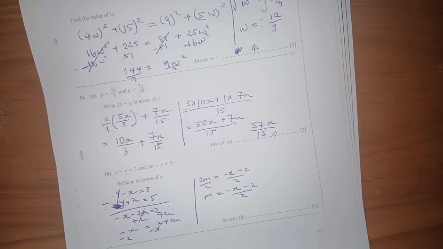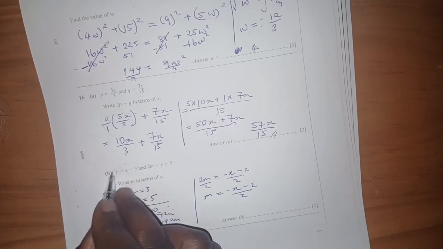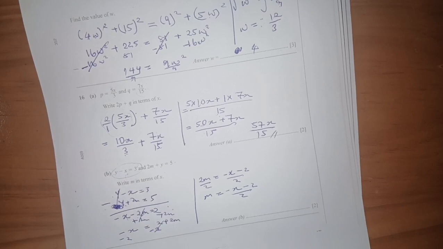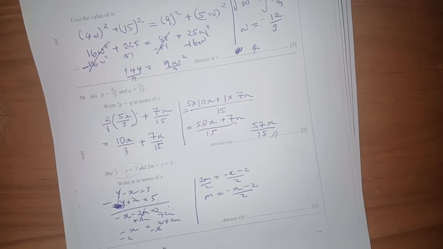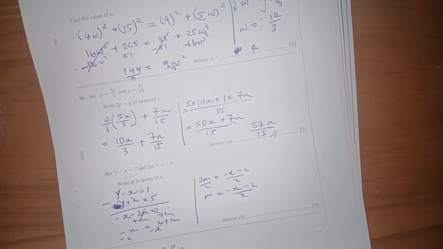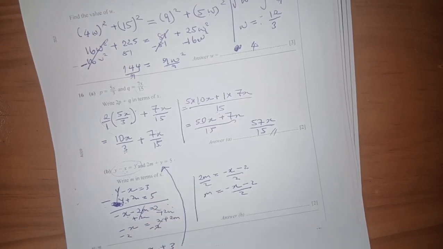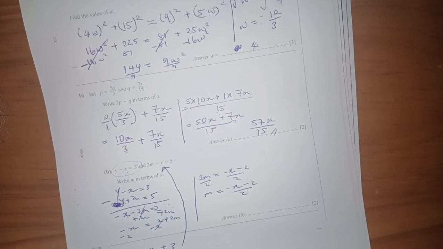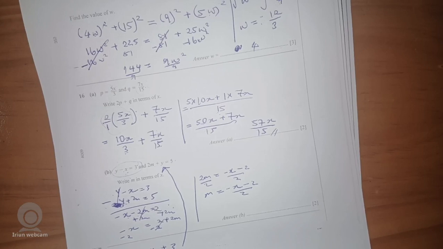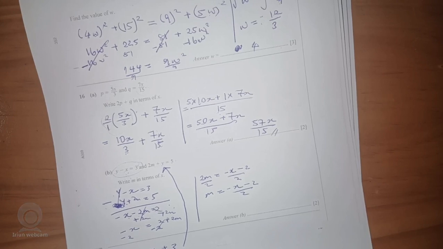Then by substitution, from this equation, let's make y the subject. So y is equals to, take this x to the other side, x plus 3. Then take this y and substitute it into the second equation. So it's 2m plus y, it's x plus 3. This is equals to 5. Now take both these to the other side. You are getting 2m is equals to 5 minus 3 minus x. There is some error here.